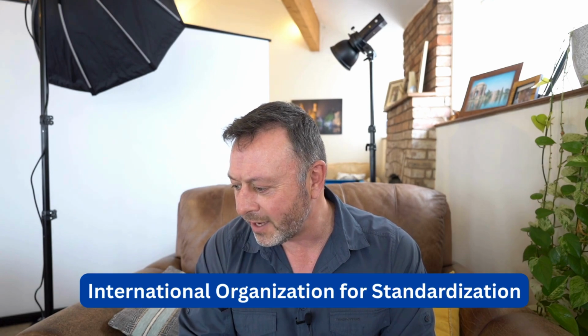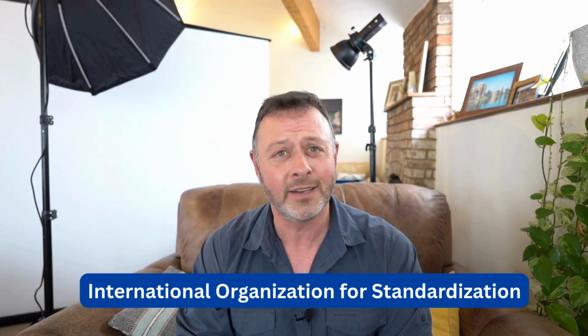ISO stands for International Organization for Standardization. It's not iOS, that would be confusing, but that's what it stands for. Everyone just calls it ISO on the back of the camera. But it is very important. It's one of the most important things to learn about exposure.